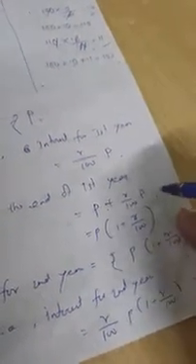Now take P1 plus R by 100 common. What is left? 1 plus R by 100. And this will become P1 plus R by 100 whole square. So the amount at the end of second year will be this one. Then, amount at the end of first year is P1 plus R by 100 power 1. Second year, P1 plus R by 100 power 2.